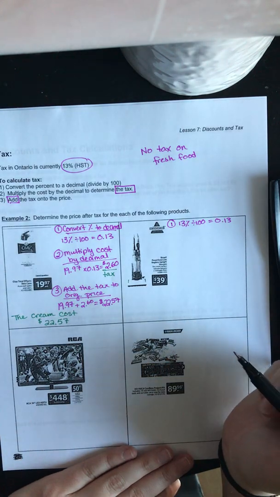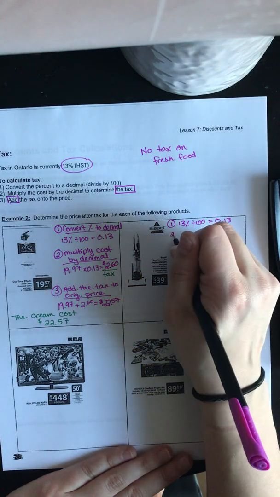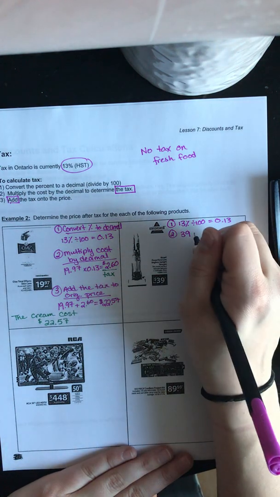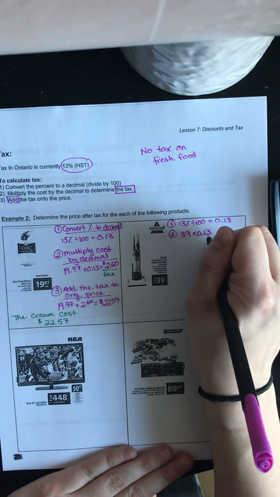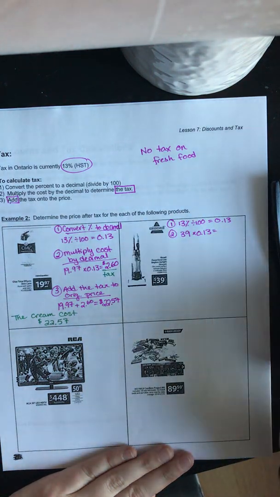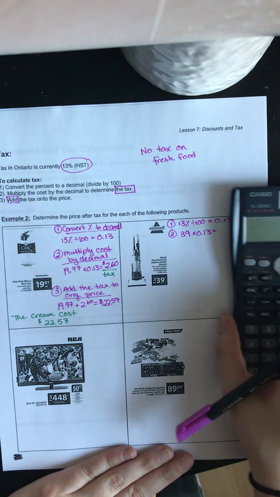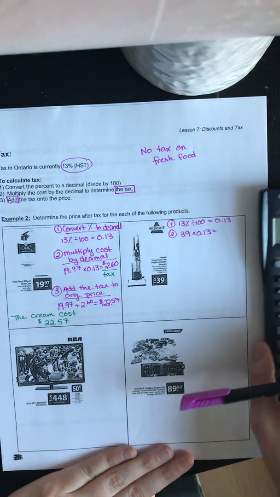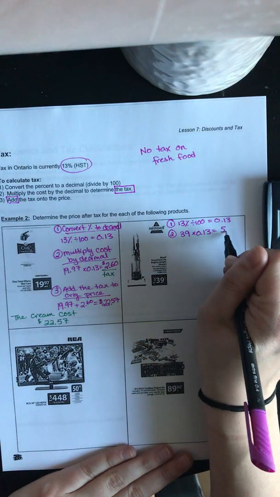Okay, here our vacuum is $39 exactly, which is nice. We're going to multiply by 0.13 again to find out how much tax we have to pay. 39 times 0.13, $5.07.